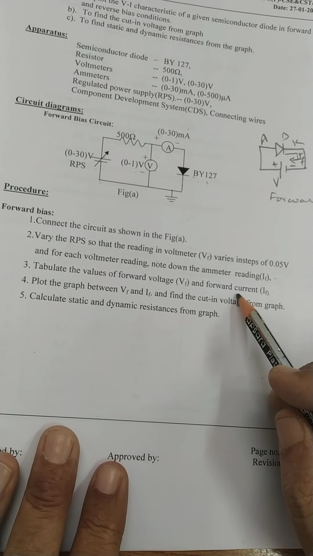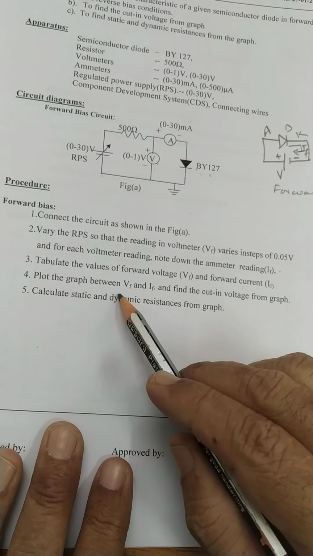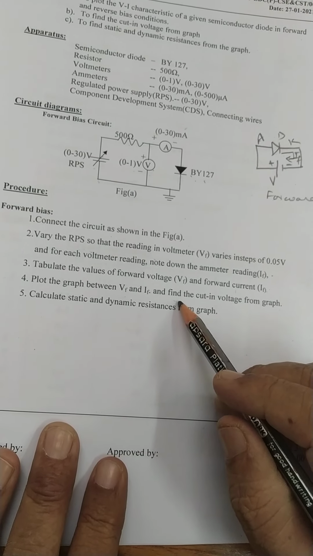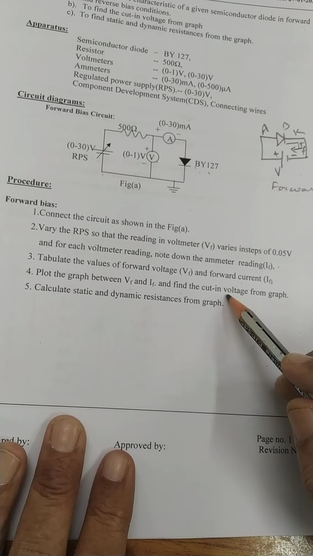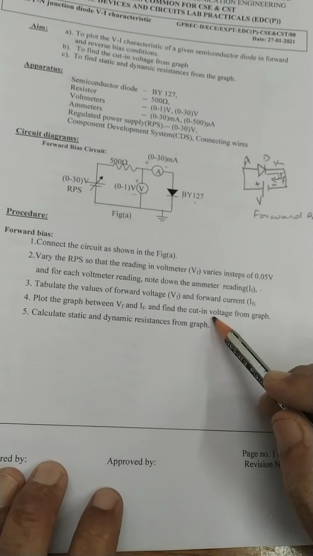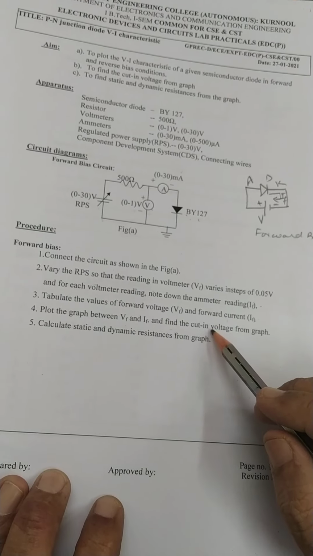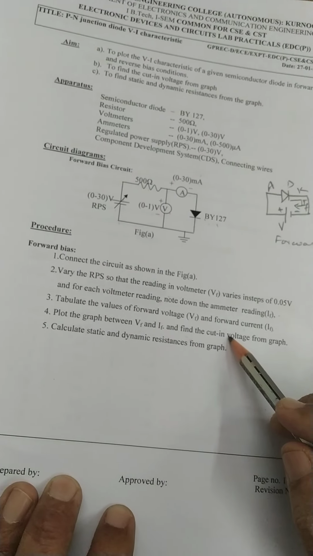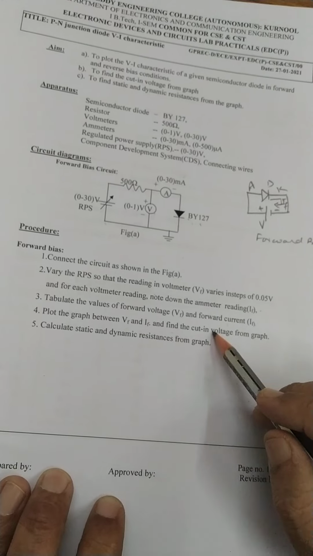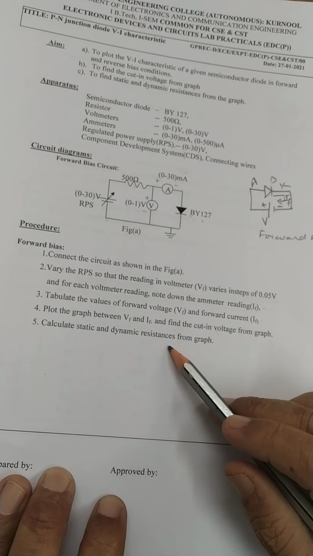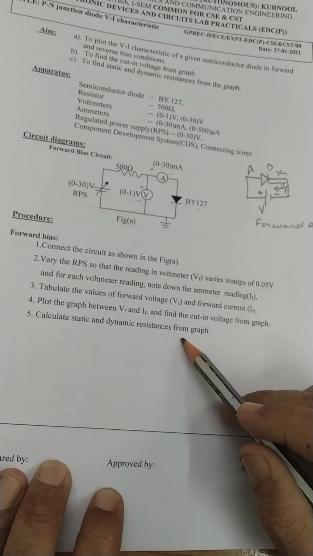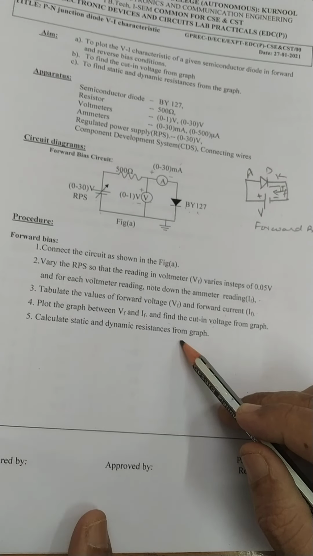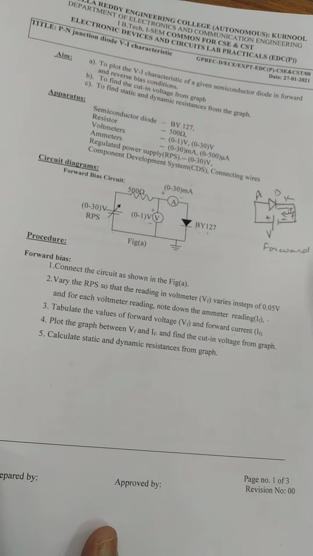After taking the values, plot the graph between VF and IF on a graph sheet. After that we have to find the cut-in voltage, where the current rises suddenly; that voltage is taken as the cut-in voltage V gamma. That we have to take from the graph. After that, calculate static and dynamic resistance from the graph. How to calculate? I will show after drawing the graph.